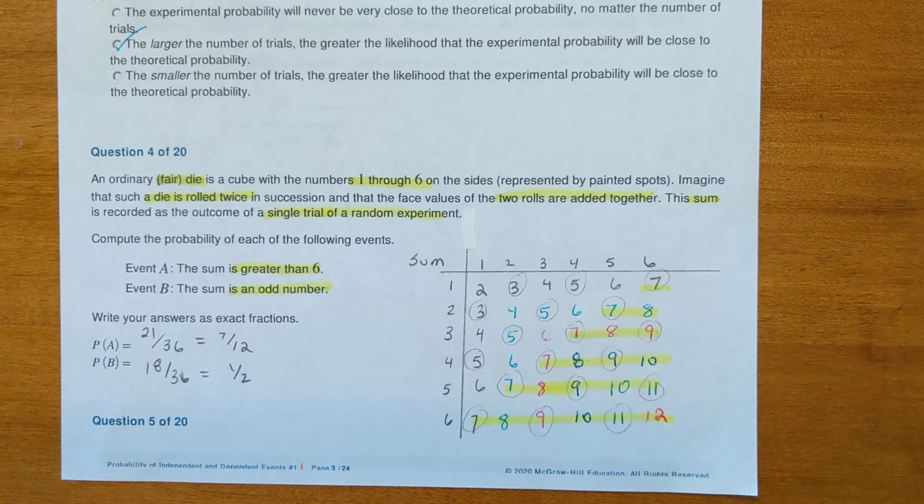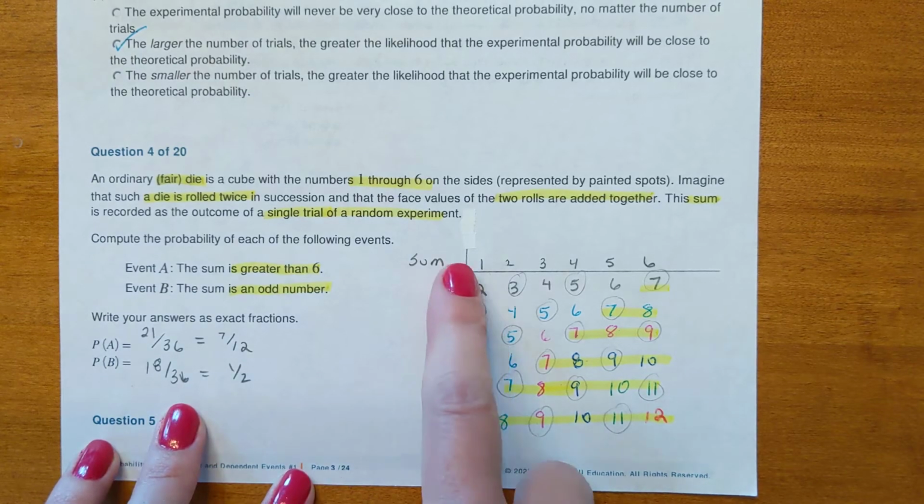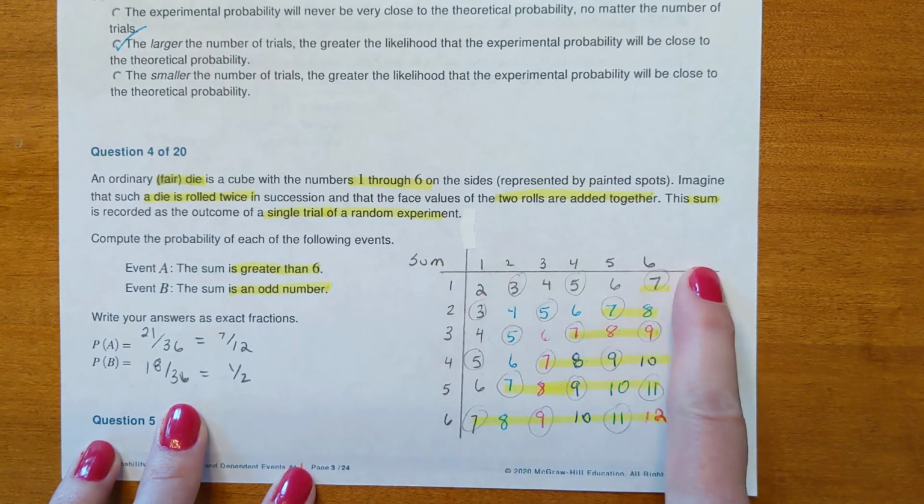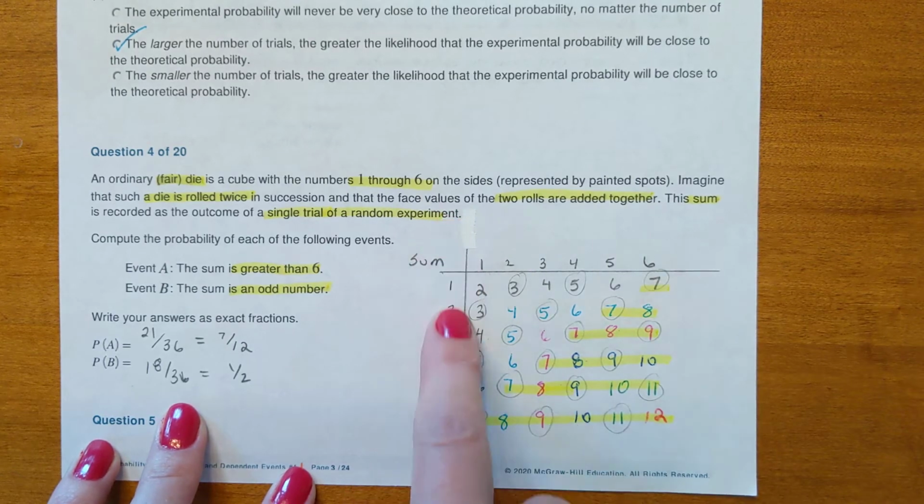This sum is recorded as the outcome of a single trial of the experiment, of a random experiment. Compute the probability of each of the following events. So you could have, again, that's a dice. It's numbered 1 through 6. You're going to roll it once, then you're going to roll it again.